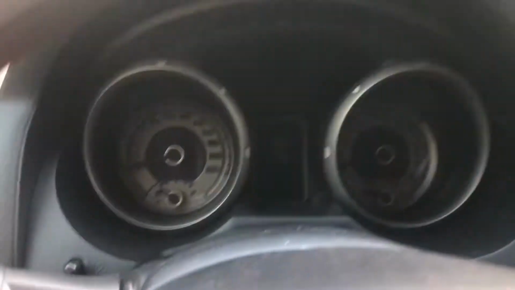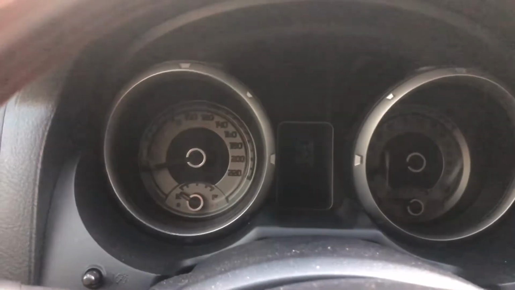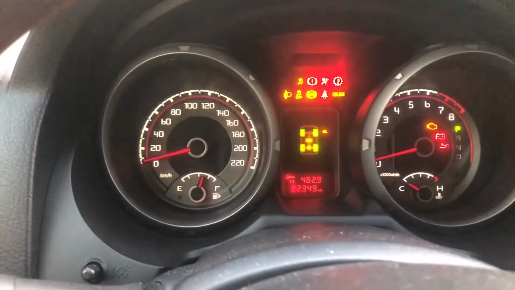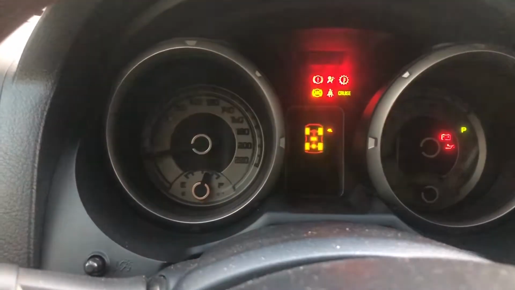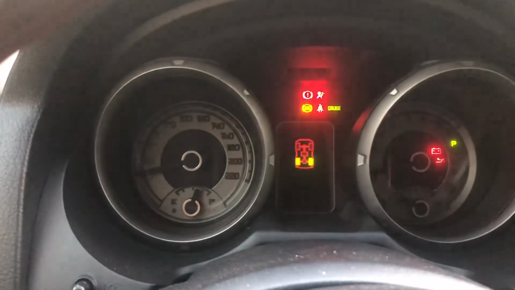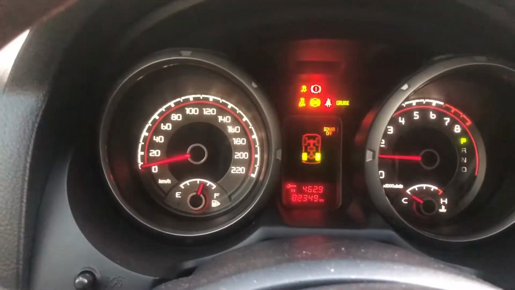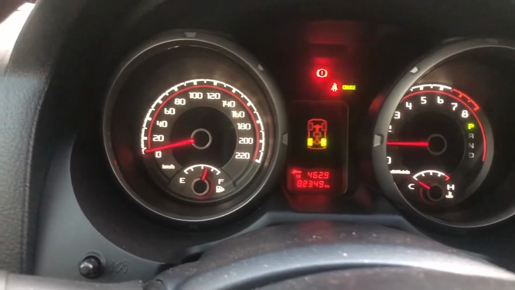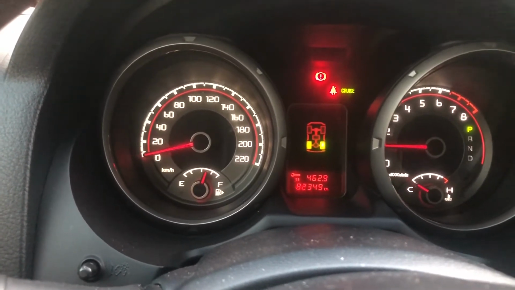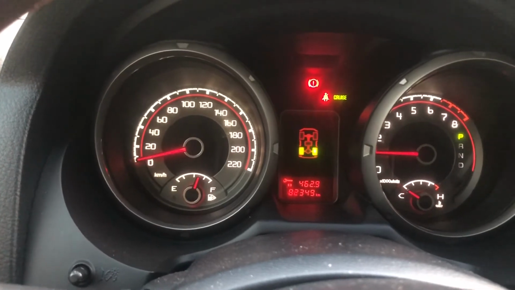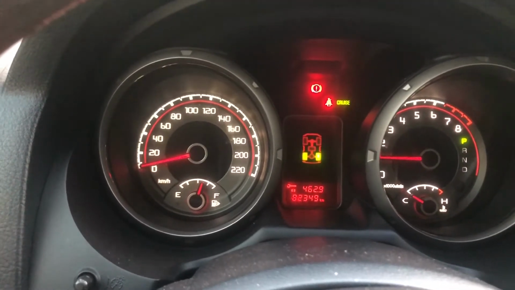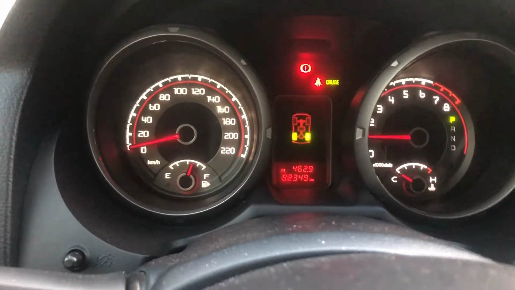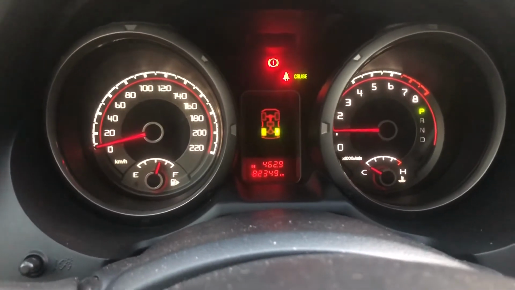So the EAC valve activates, first, when you turn on your engine when it's cold. Let's turn off the AC. Let's do this again.